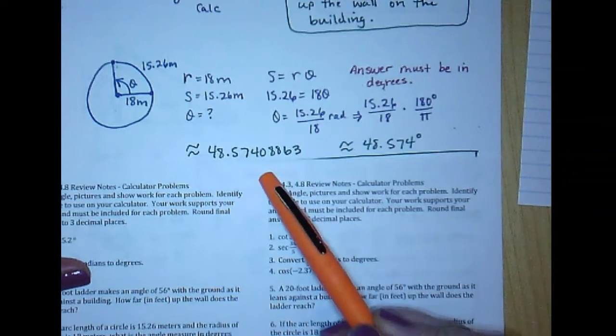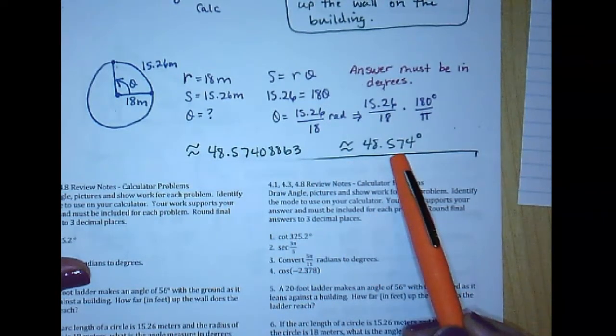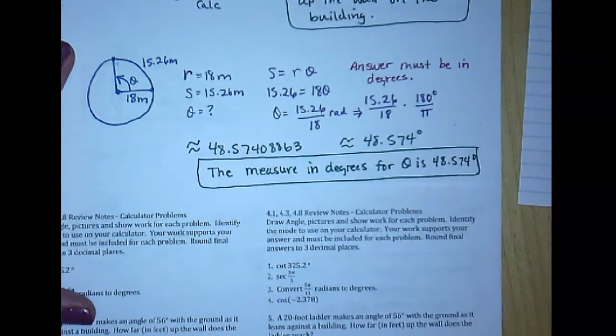So we get 48.57 and some other numbers. And so to 3 decimal places, the measure in degrees for theta is 48.574 degrees. Don't forget your degree sign, because remember we have multiple units of measure and we have to designate anything that's a degree with a degree sign. Otherwise, it will be calculated as a radian measure.